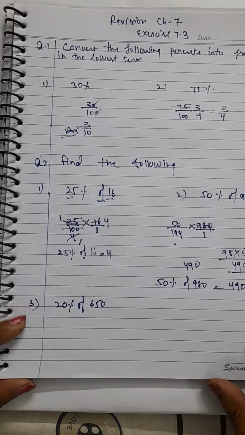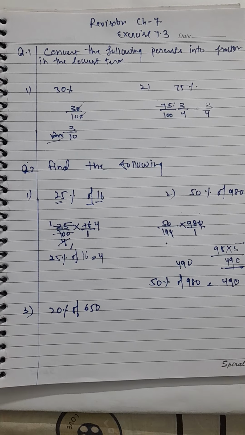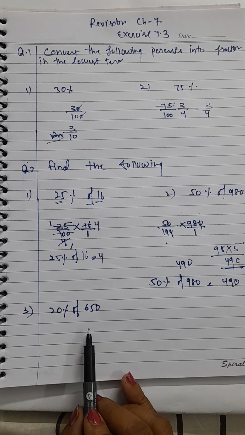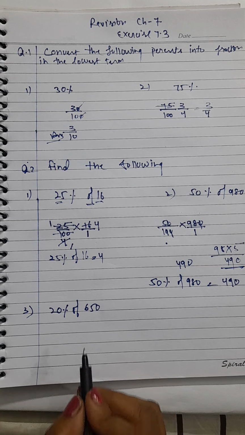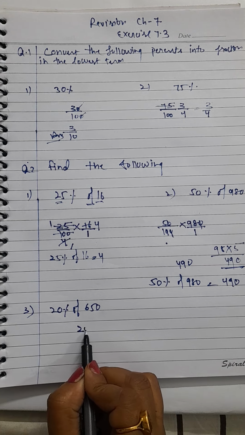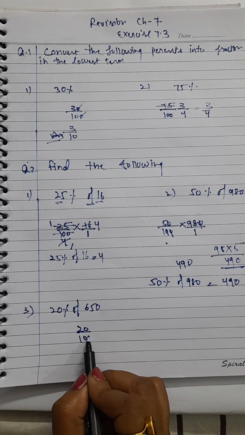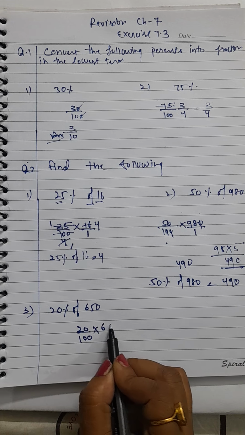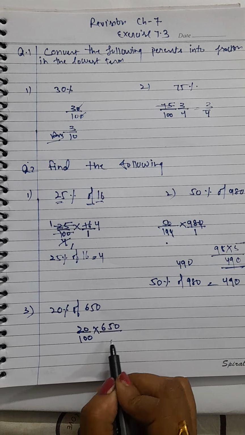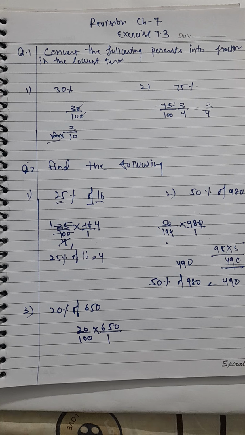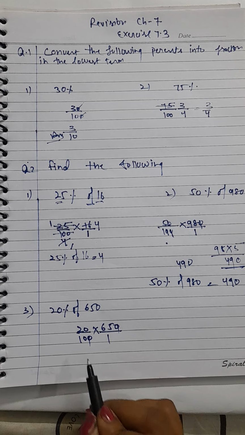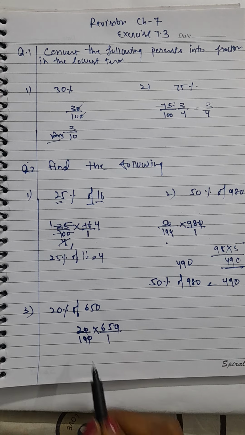Now we are doing one more part of the question. We will find 20% of 650. When you remove this sign, you will write 20 by 100, and that is multiplied by 650. You can add 1 as the denominator. Cut 10 from this side, 10 from this side.